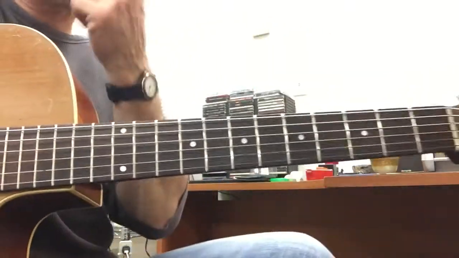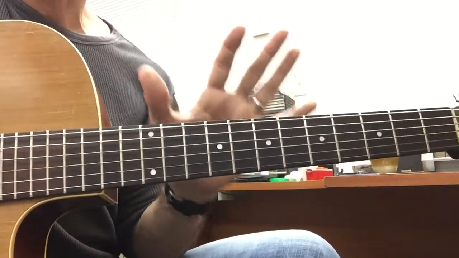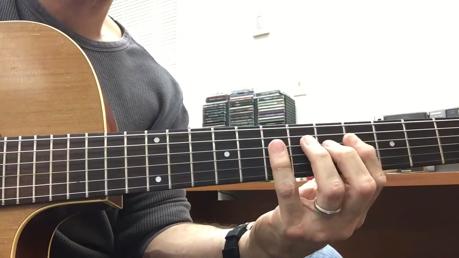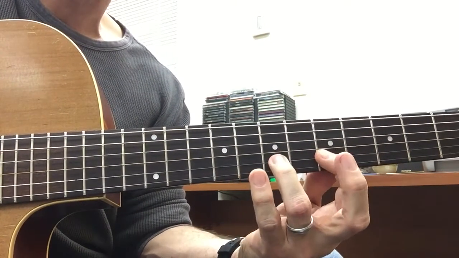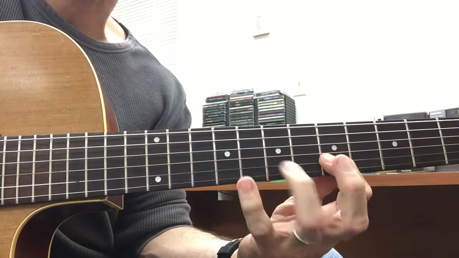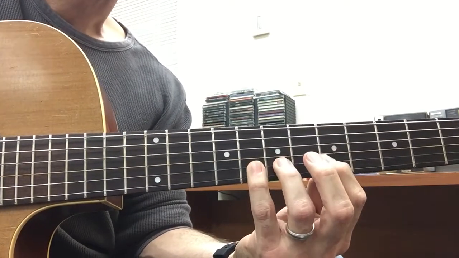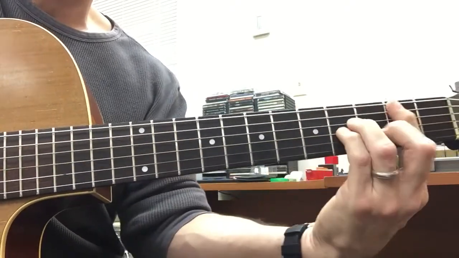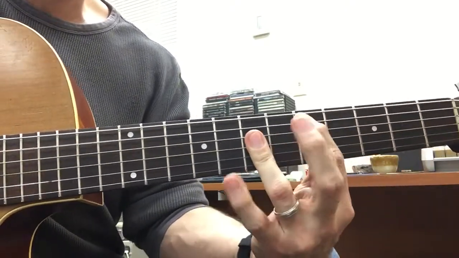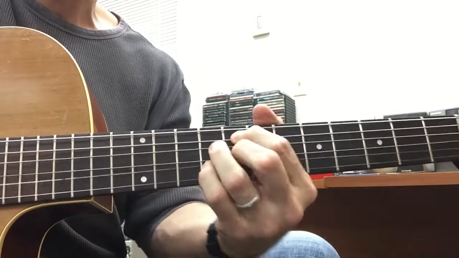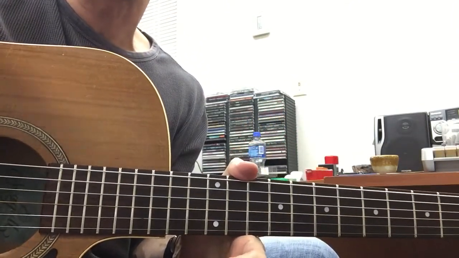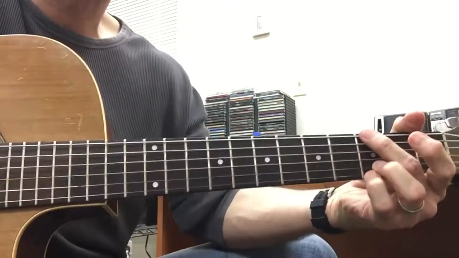So what I want to do today is I want to understand if I have 7 chords in a G scale, 7 chords in a G scale, I have this. All right, 1, 2, 3, 4, 5, 6, 7, and back to 1. The chords would be G major, A minor, B minor, C major, D major, E minor, F sharp half diminished or F sharp diminished, and then back to G.